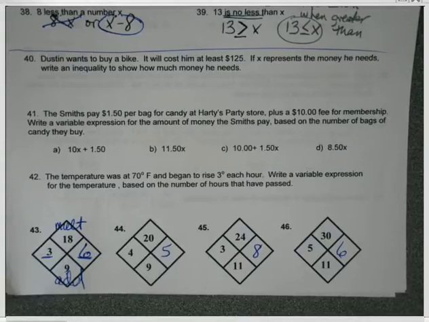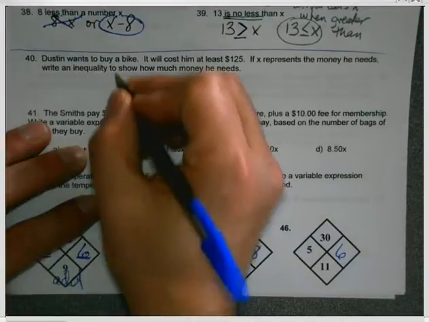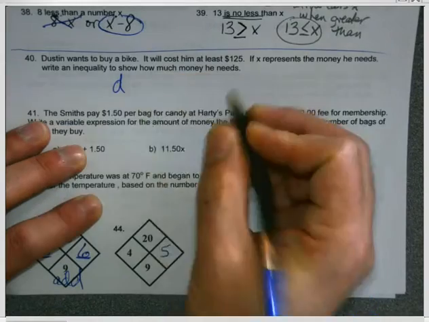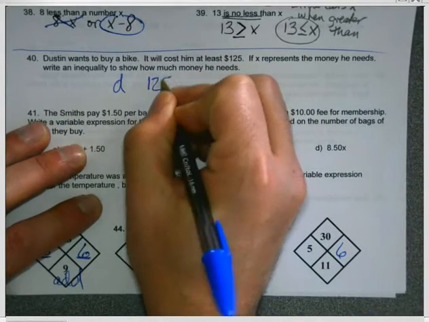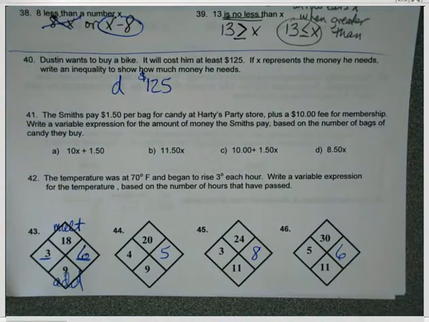So let's see here. Back up, we'll head back up to 40. Dustin wants to buy a bike. It's going to cost him at least $125. If X represents the money he needs, write it in the column to show how much money he needs. Okay, so we'll make Dustin D here. We know it's $125. So at least $125.